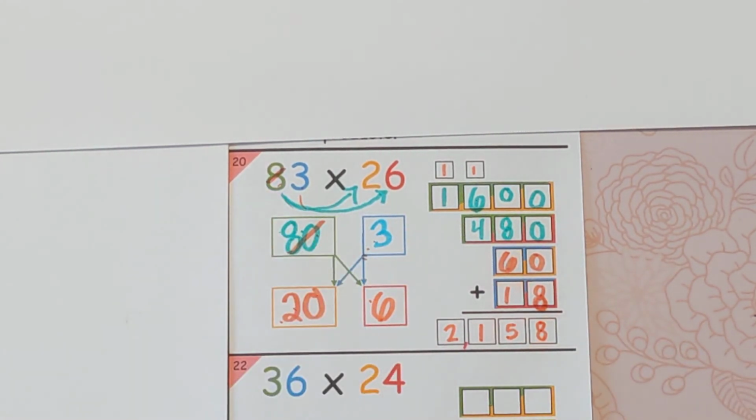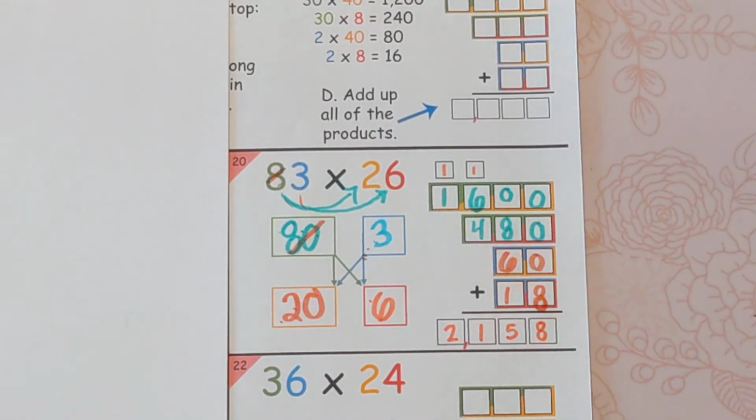Remember, you're just splitting the big numbers up into expanded form, and then you're multiplying the parts.